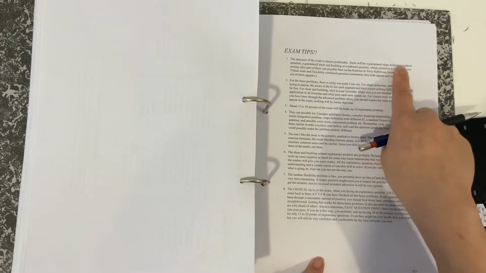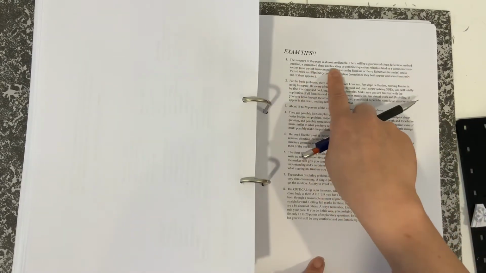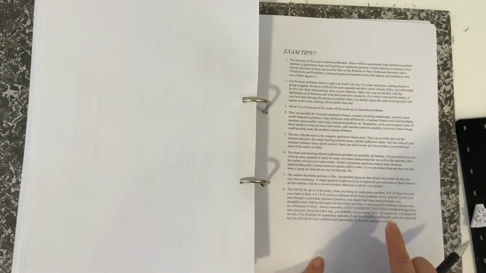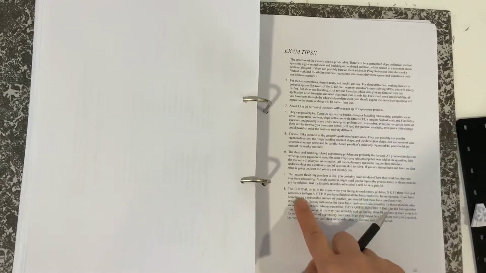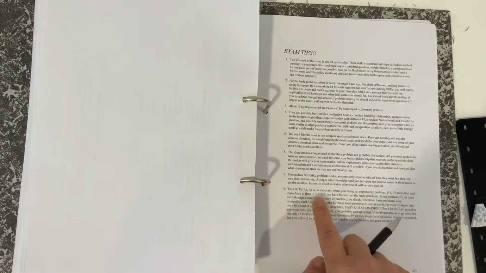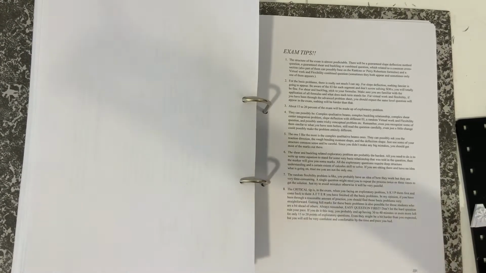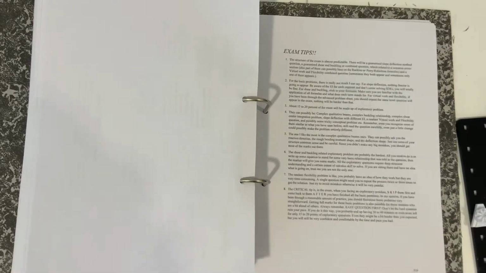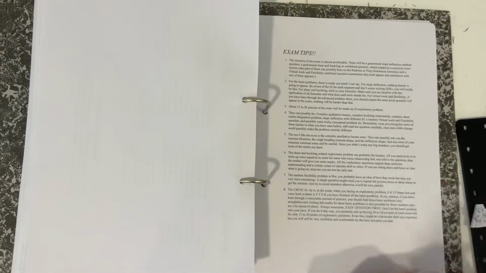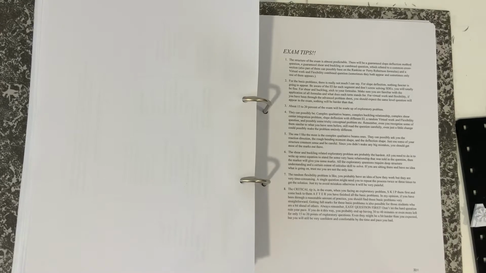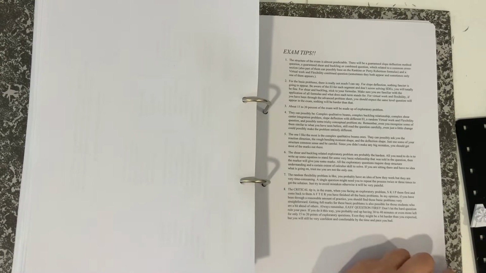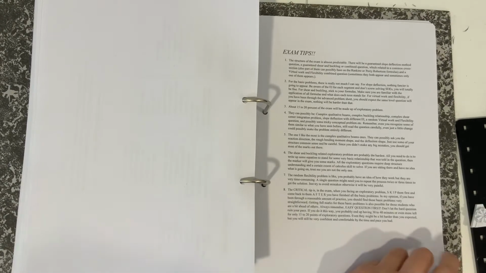There will be guaranteed a slope deflection method question, and the critical bit is probably just to do the easy questions first. So when you get to the exam, try and do the slope deflection method problem first. Pick up those marks, and then for the rest of the time, spend it on the other questions.